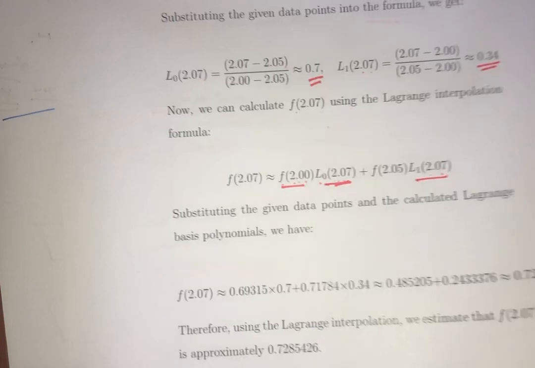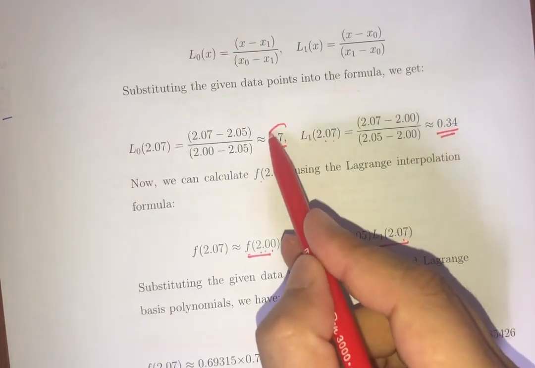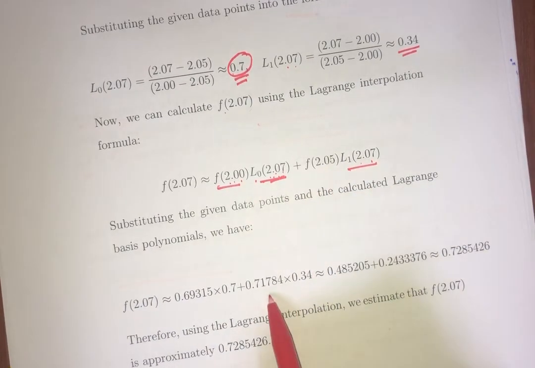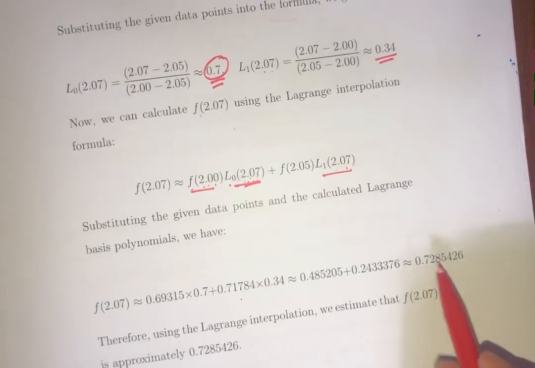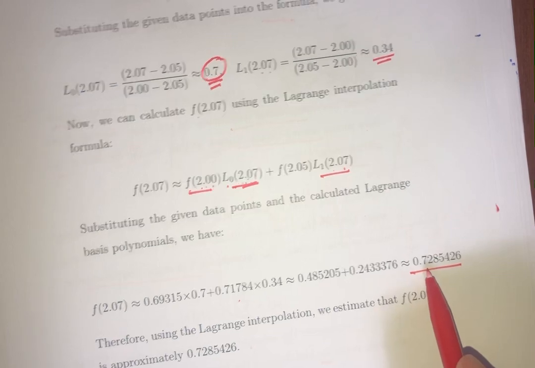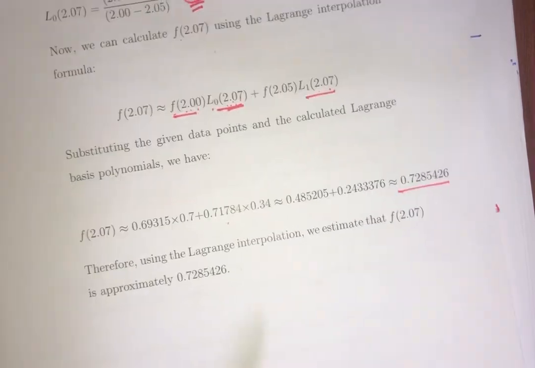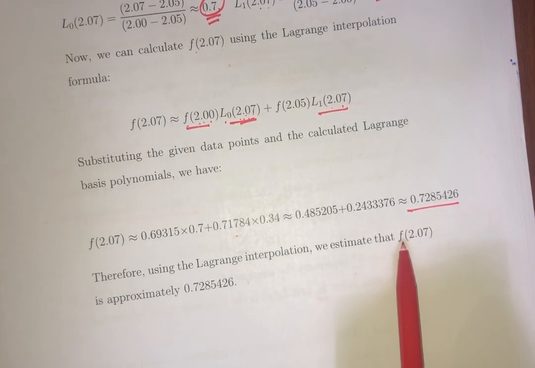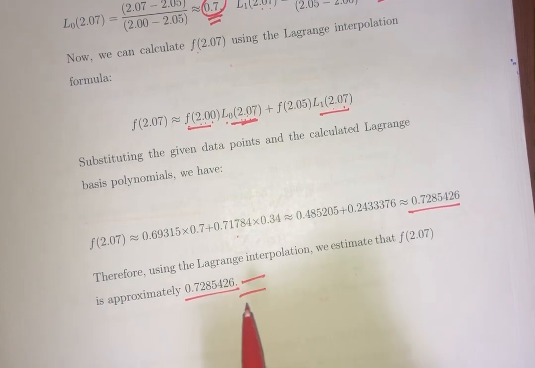We substitute that value, and the other values we already calculated. You solve this, and we get a value of approximately 0.7285426. So using the Lagrange interpolation, we estimate that the value of the function f of 2.07 is approximately equal to 0.7285426. Thank you.